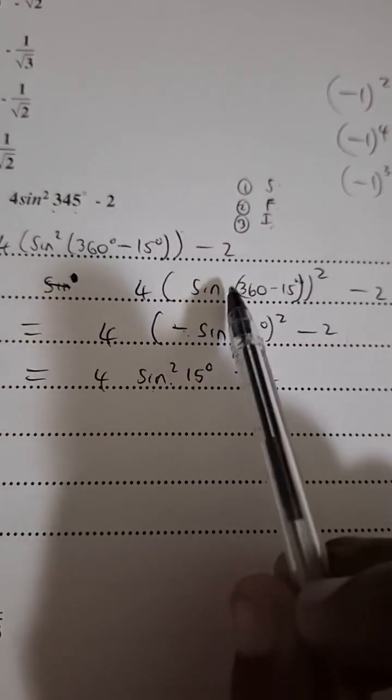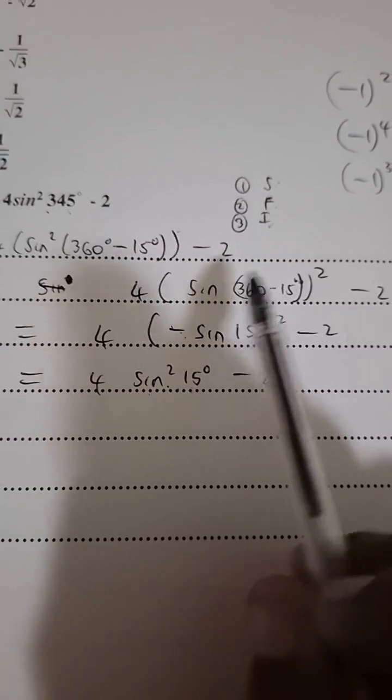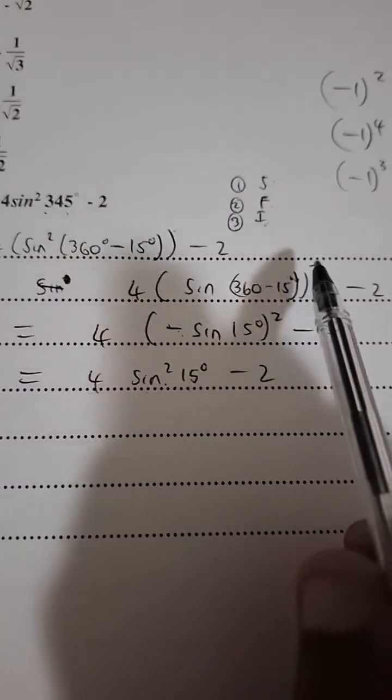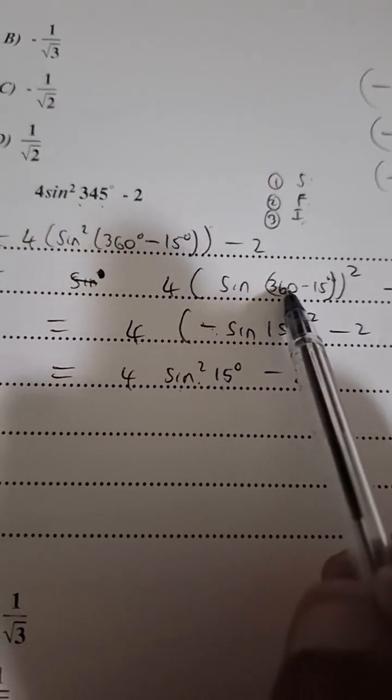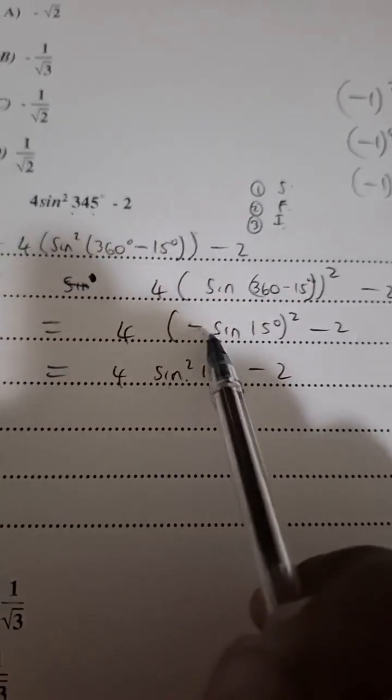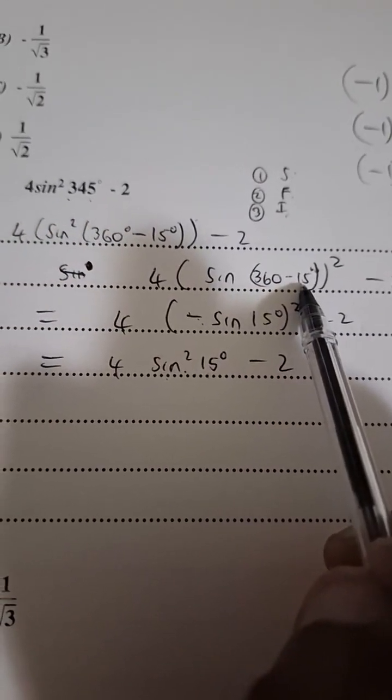That's why we have a positive sine squared 15. But I took the liberty of showing you the steps, how to do it, so that you can see: we first take out the square for the trig ratio alone, not for the coefficient, but for the trig ratio. Then you evaluate the function value, you reduce it.